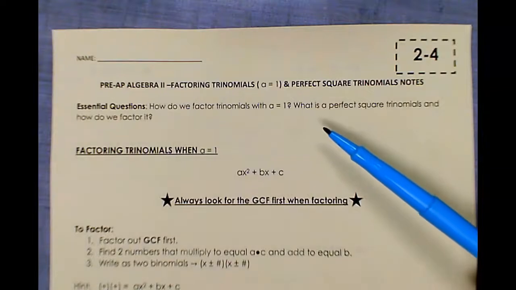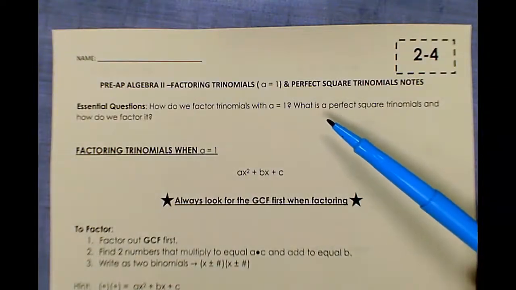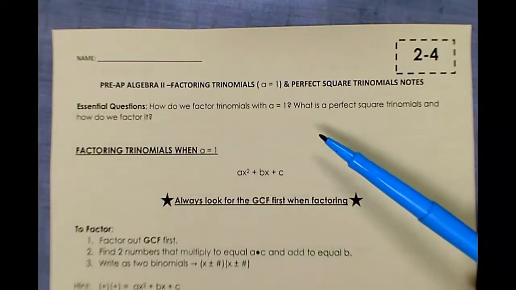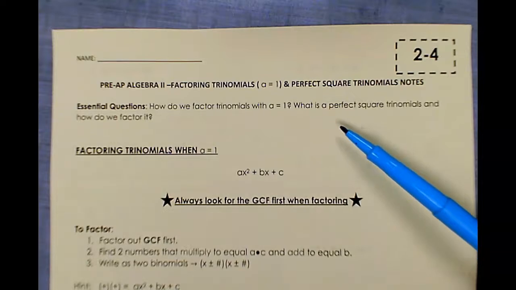Please copy down your essential question. How do we factor trinomials with a equal to 1? And what is a perfect square trinomial and how do we factor it?